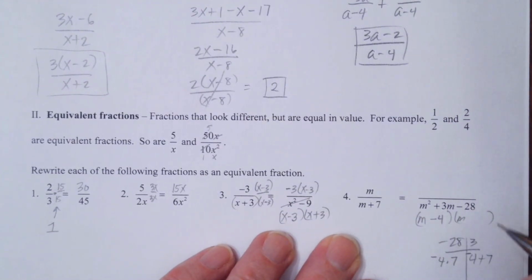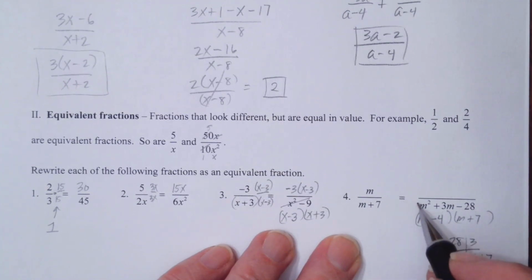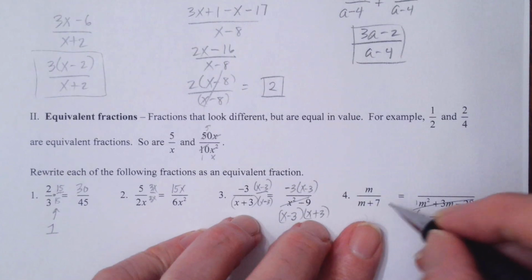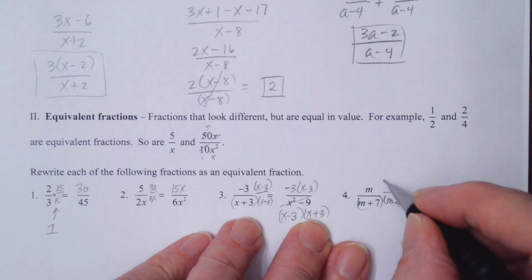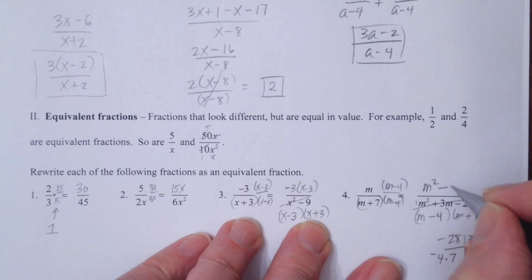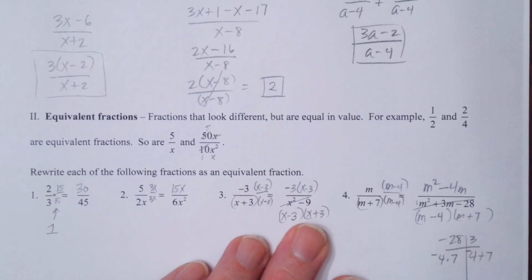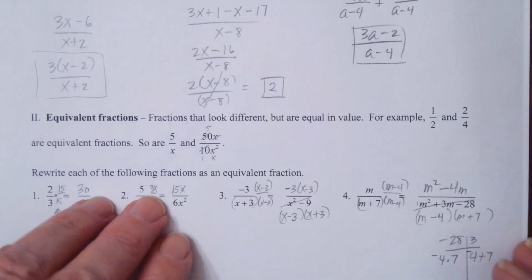So it'd be m minus 4 over m plus 7. Remember, when we're using the AC method and we get our numbers, if this is a 1m squared, we can just plug our numbers right in like I just did here. And so now you can see I need to multiply by an m minus 4. So I'll have to do the same thing to the numerator. And we get m squared minus 4m. Or I could have written it as m parentheses m minus 4. All right, so let's move on to the next page.